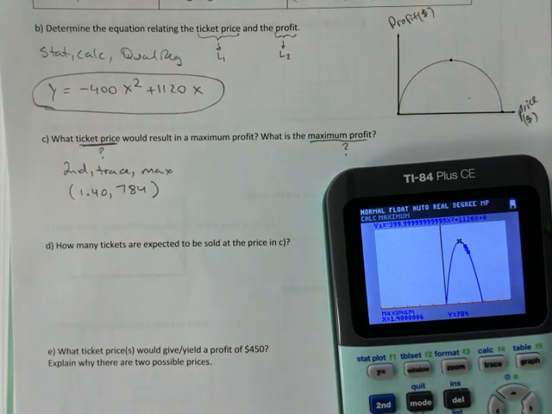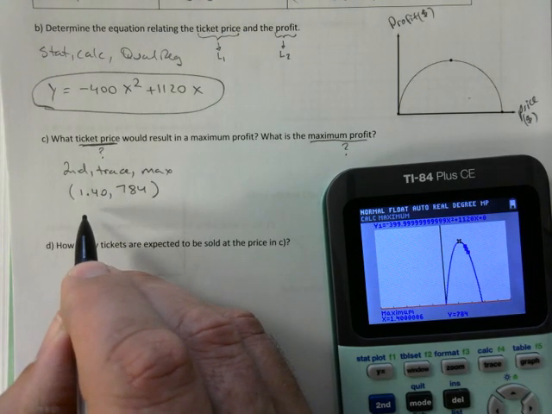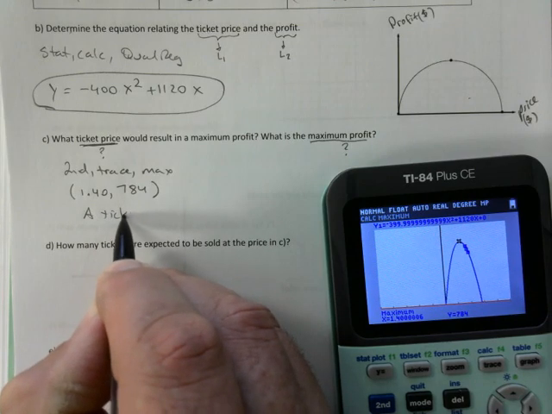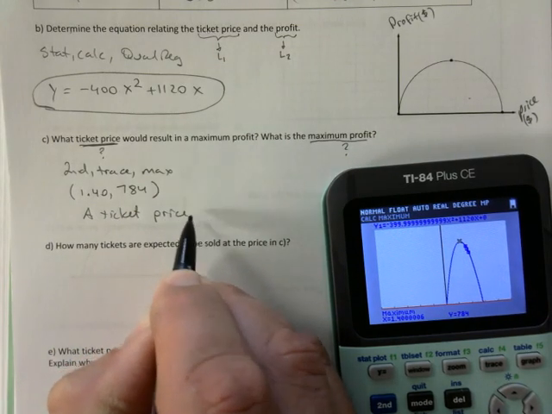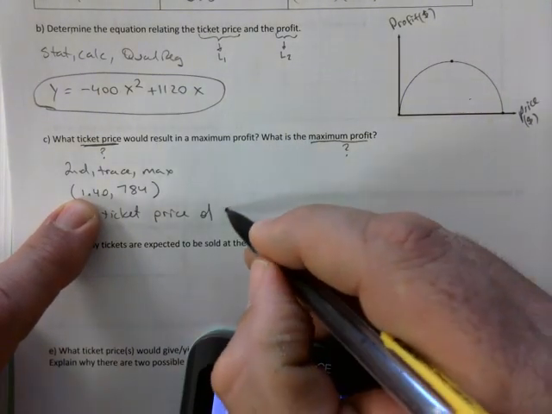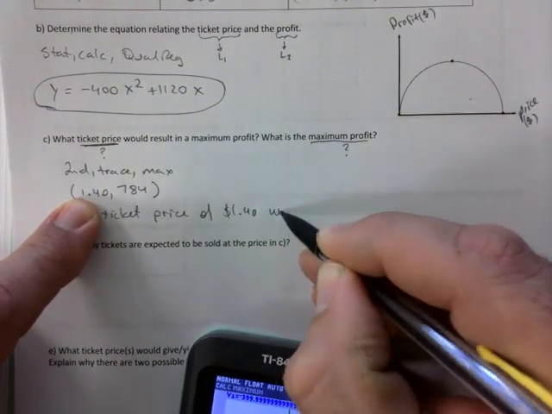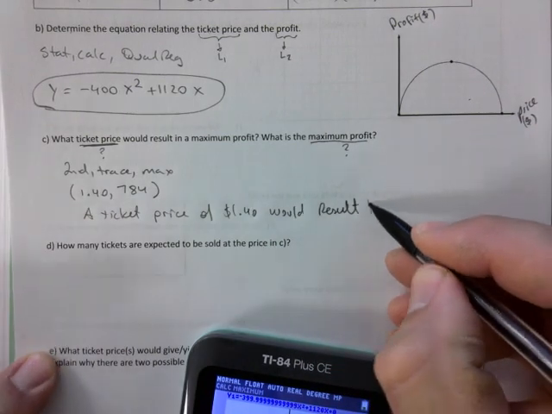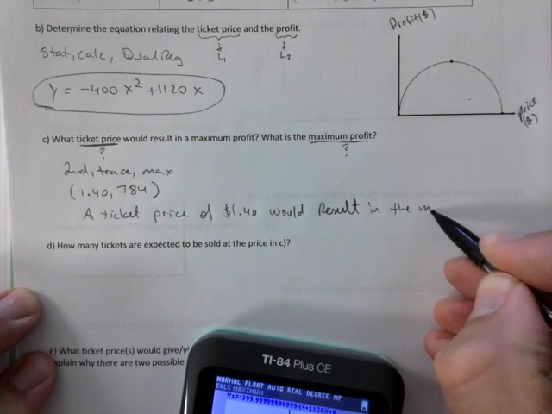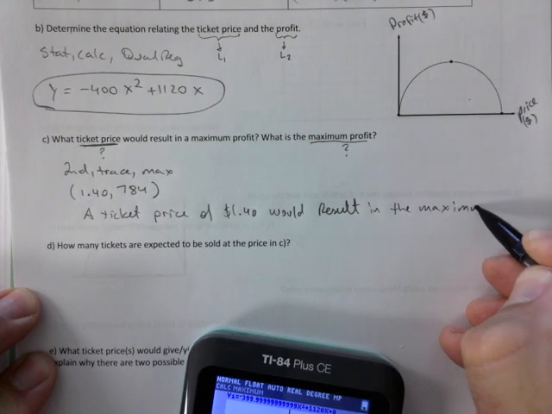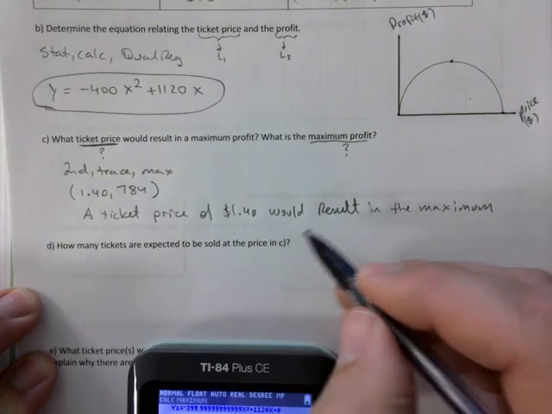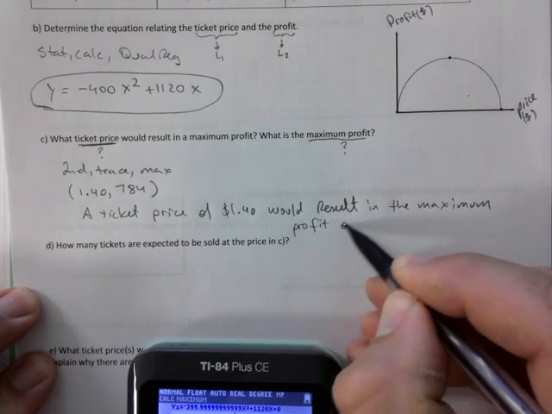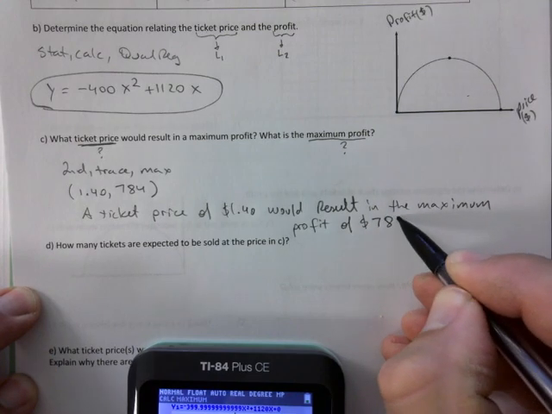I don't want you to be picking a number from your table up there because it has to be exact, okay? So a ticket price of $1.40 would result in the maximum profit of, in this case, exactly $784.